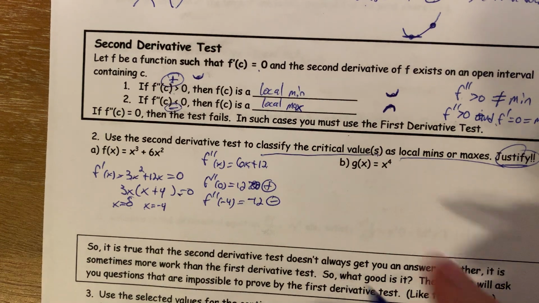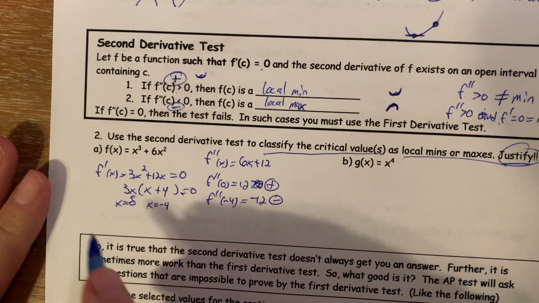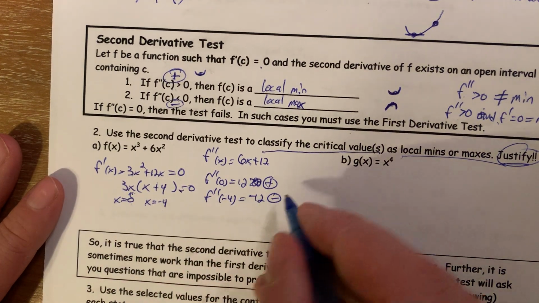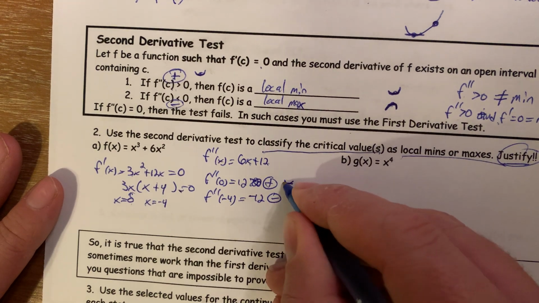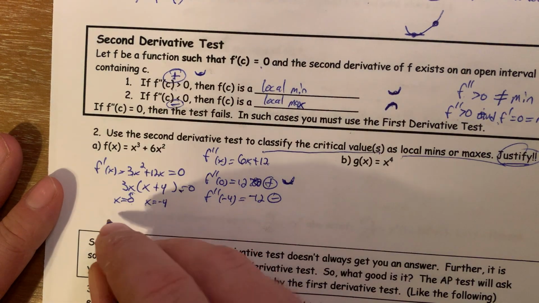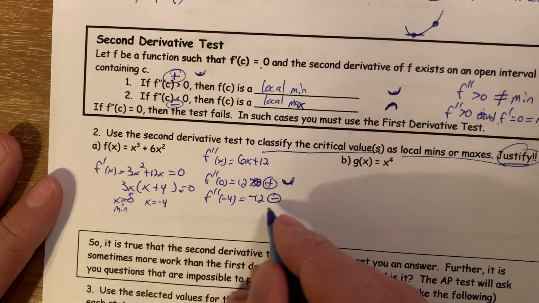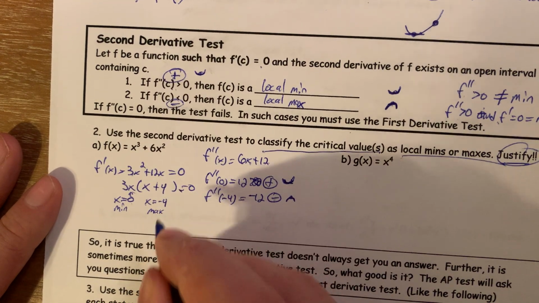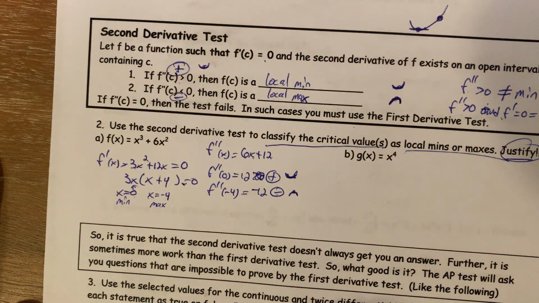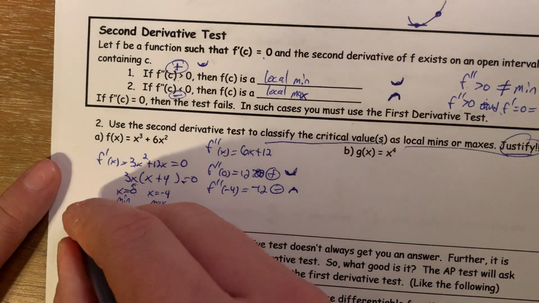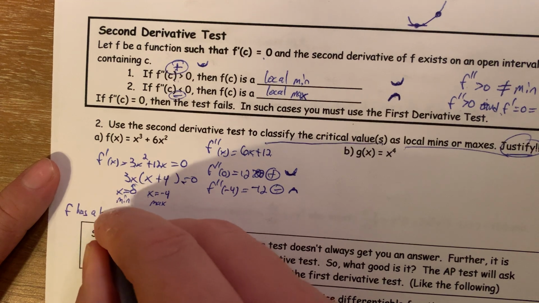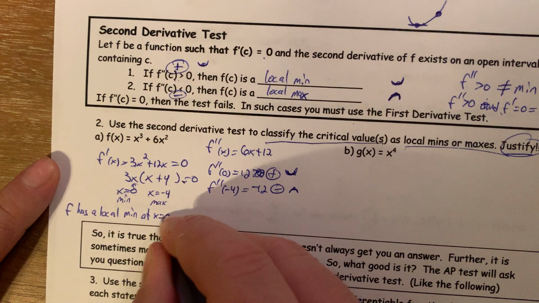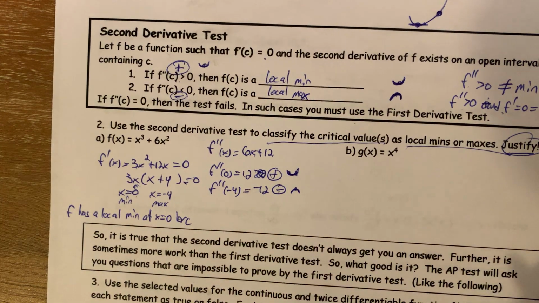So this tells us, let me show you how we do our justification here. Well, let's say what these are first. If the function is concave up, then this will be a min. So at x equals 0, there's a min. And if the function is concave down and the slope is 0, this will be a max. Let's write a sentence here justifying this. So f has a local min at x equals 0 because, so here's our justification.